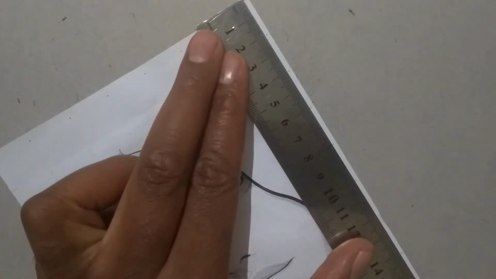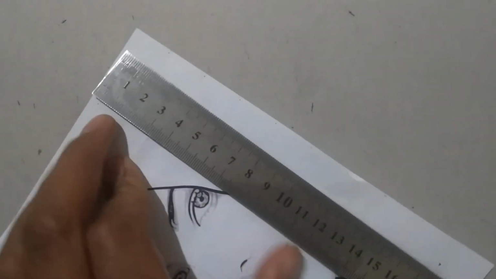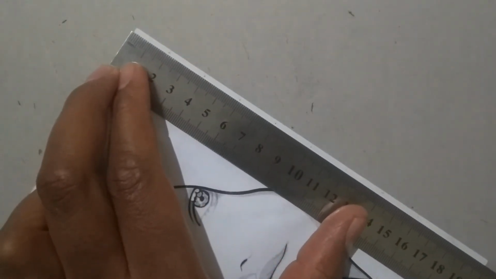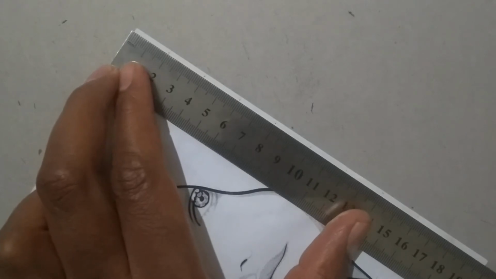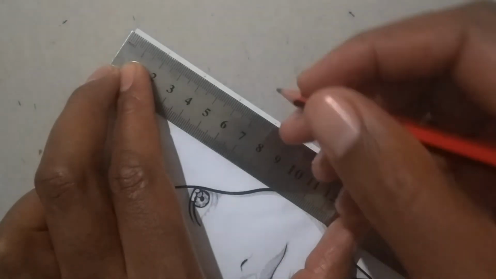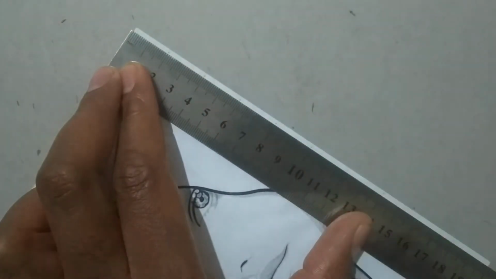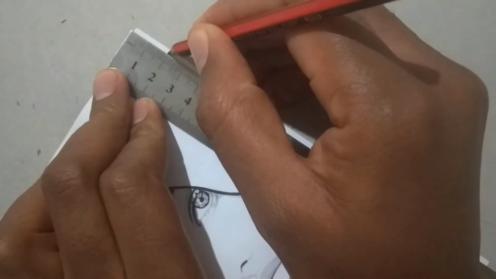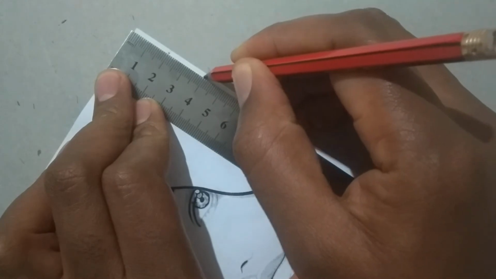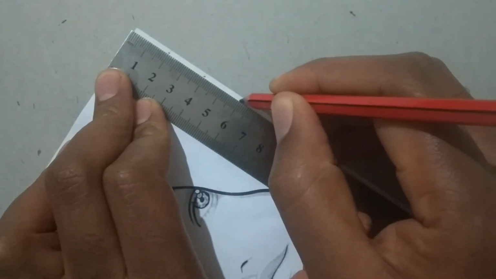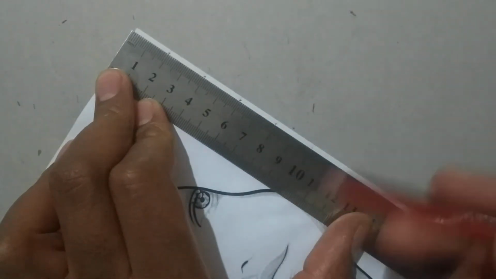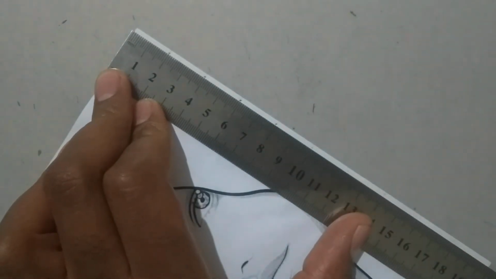I'll place my ruler along the right edge of this image, and I'll start marking the points. Remember we're using a scale of 2 centimeters, so wherever there's 2 centimeters, I'll put a point. Another 2 centimeters, that gives us 4. Another 2 centimeters, 6. Another 2 centimeters. So this is the scale that I'll be using, because I want my squares to have 2 centimeters.